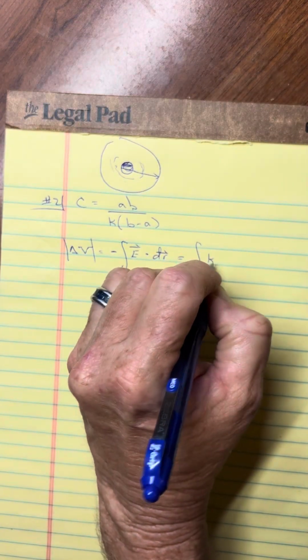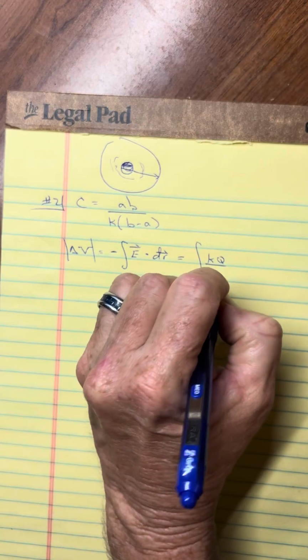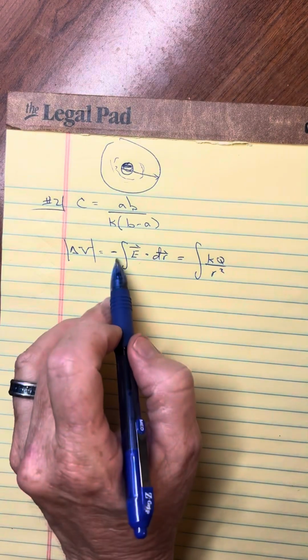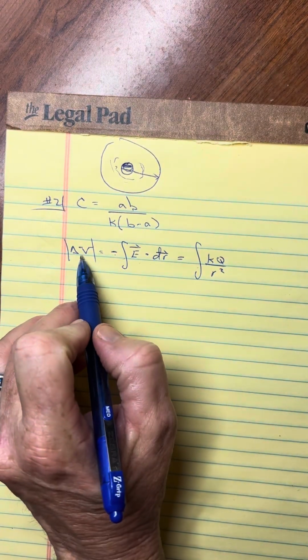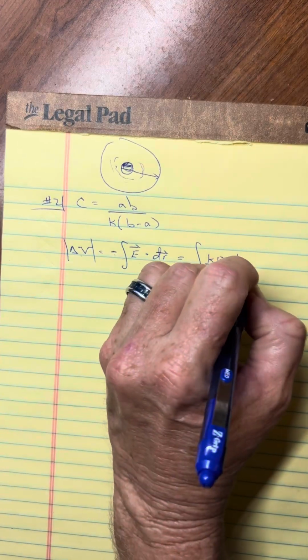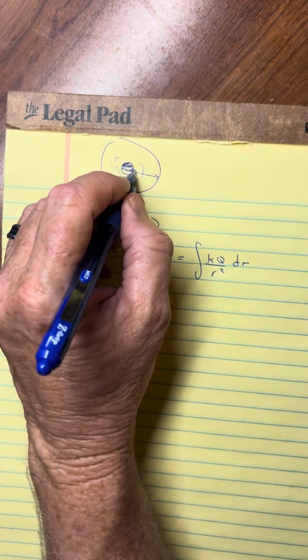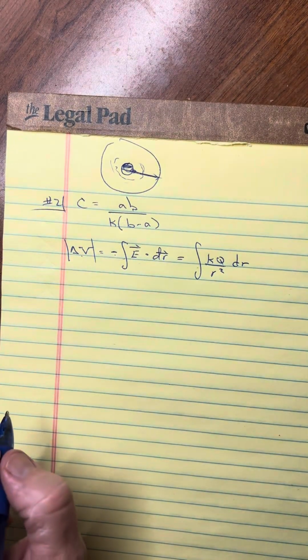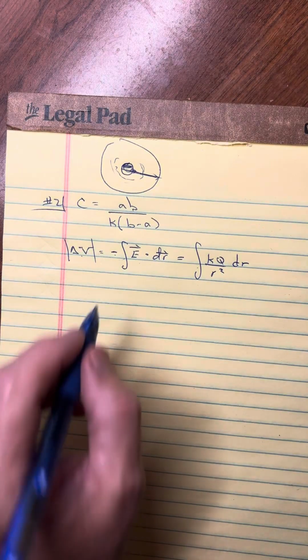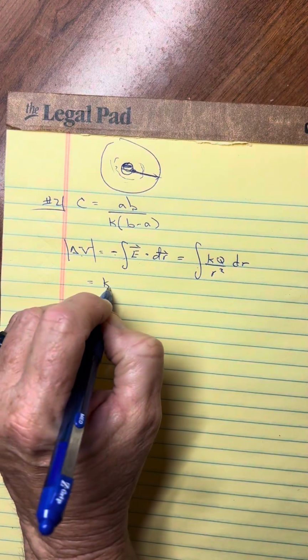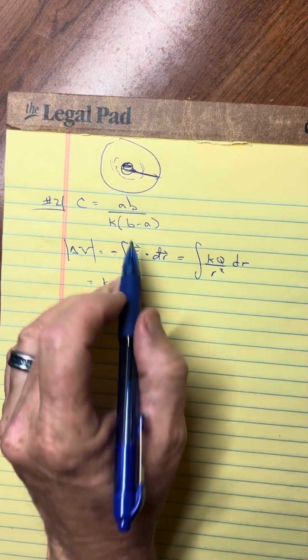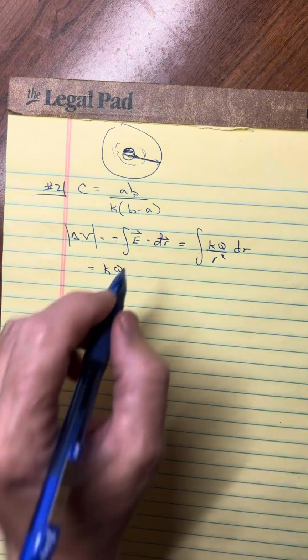So this would just be Coulomb's constant times Q over r squared, and I'll just drop the negative sign since I'm doing absolute value, dr. And I'm just going to do an integral from a to b. And so then this just becomes Coulomb's constant times the charge on that inner conductor.